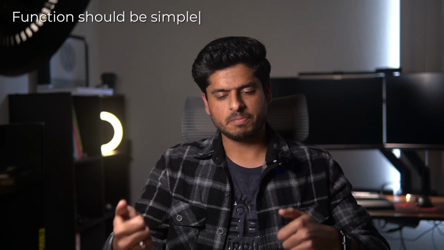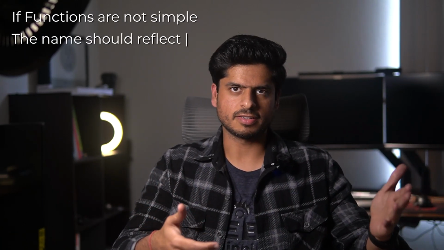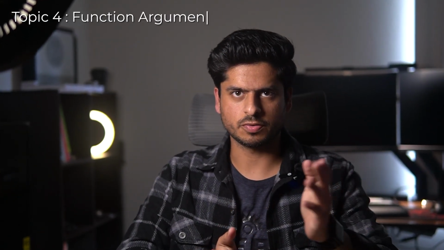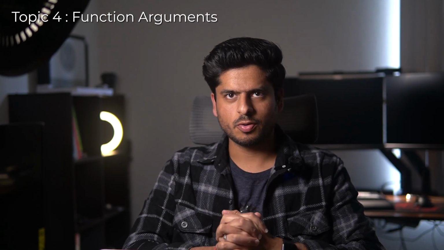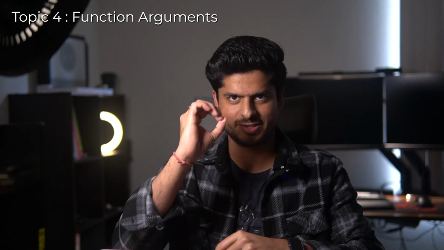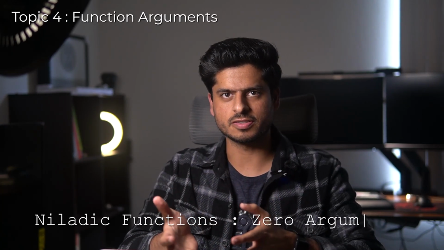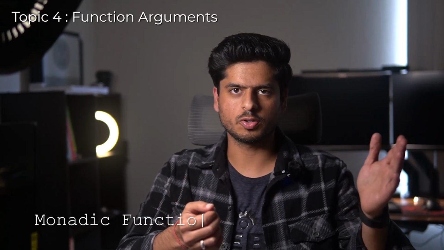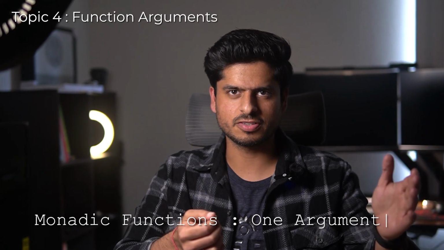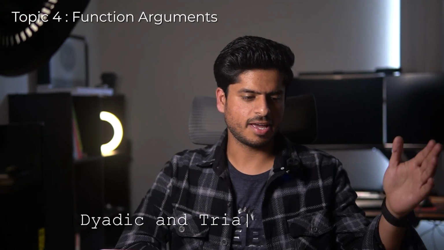Now the gist of all of this is that functions should be simple and the name should reflect that. If they are not simple, again, the name should reflect that. Alright, the next thing that we'll talk about is the arguments of the function. Well, the ideal number of arguments for a function should be 0, or as the book calls it, niladic functions. And if it has one argument, it is called monadic function, and similarly dyadic and triadic.